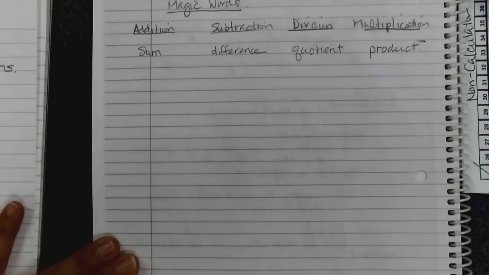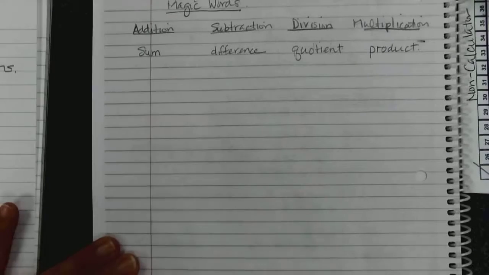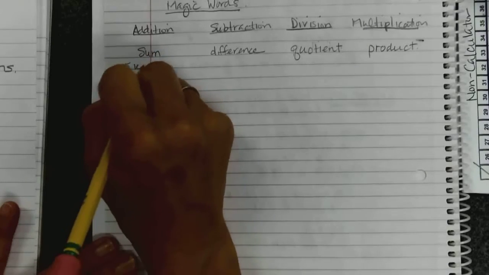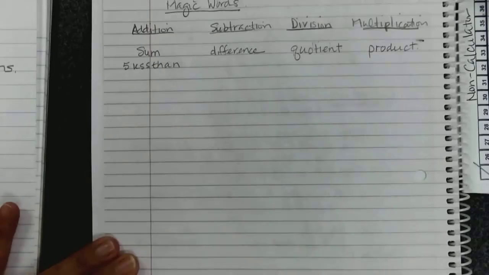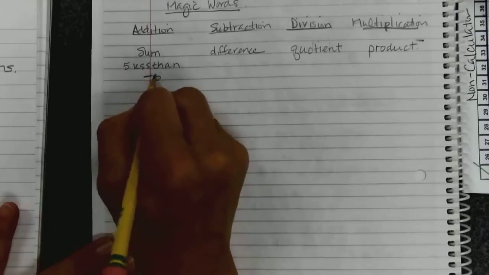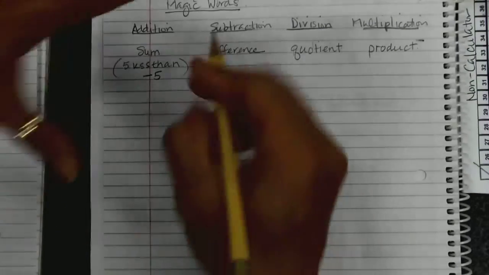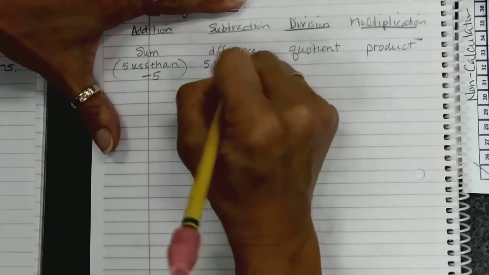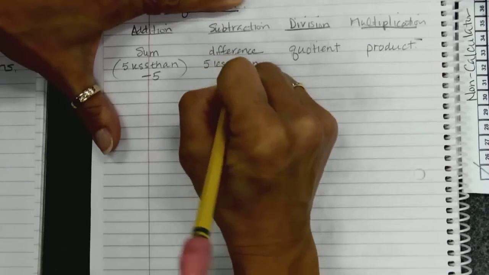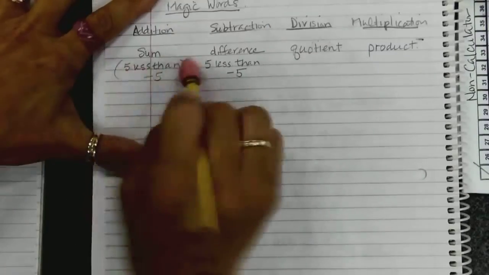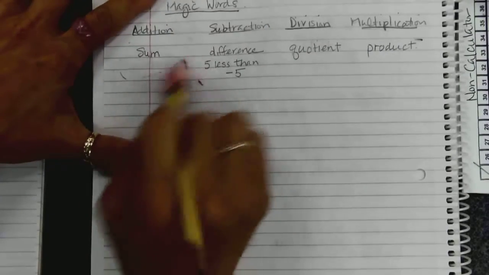Okay, here's another one. Less than. Subtraction. But if it's 5 less than, it's minus 5, not 5 minus. So let's say 5 less than, I'm going to tell you, this is the one that's a little tricky. This is minus 5. It looks like that. Not 5 minus. So it's minus 5, not 5 minus. Okay? Everybody understand what I'm saying?